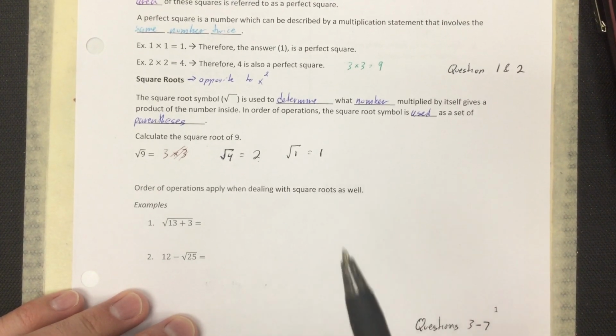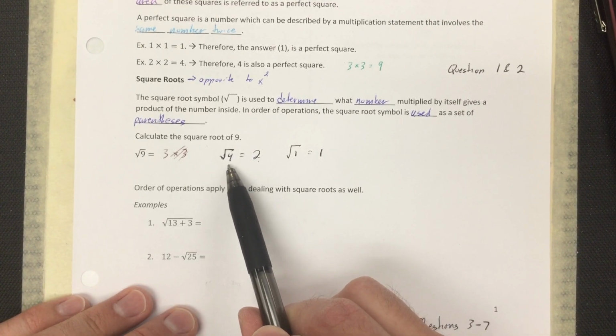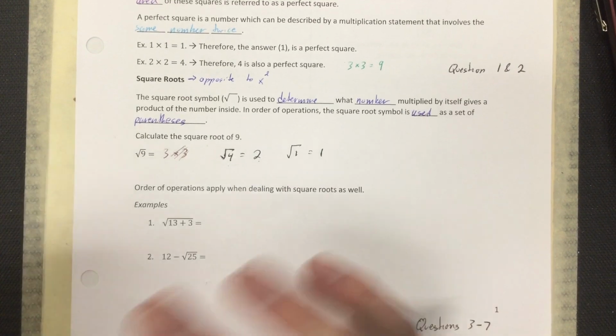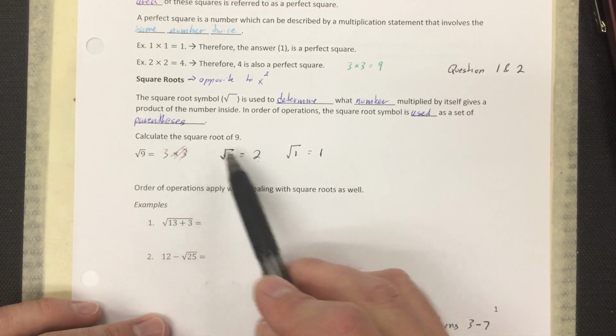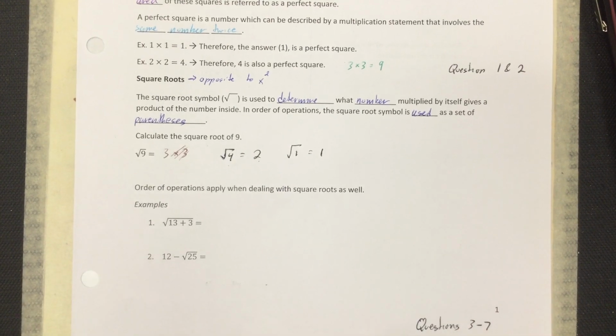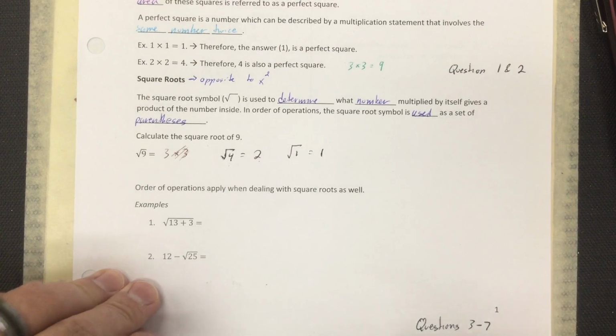What we're going to be doing in this lesson and for the next couple lessons is just looking at these perfect squares. So we may be asked to figure out, is something a perfect square or not? If it is a perfect square, we're going to take the square root of it and determine what our answer is from that. Now we could also use some operations as well.